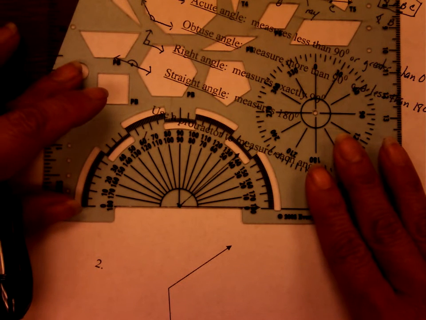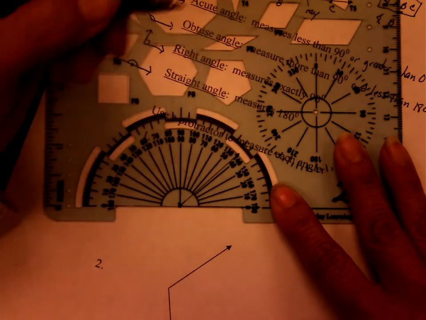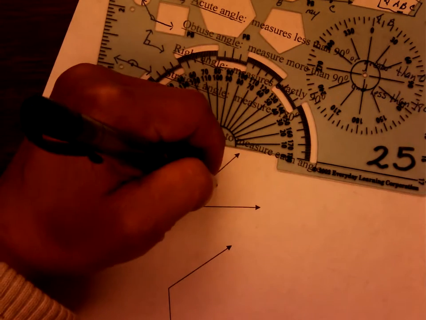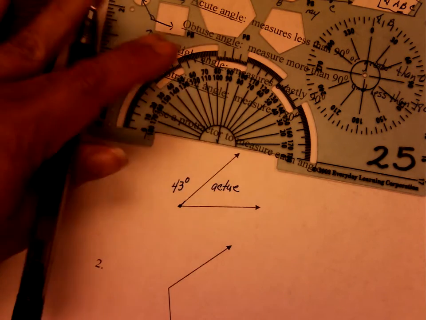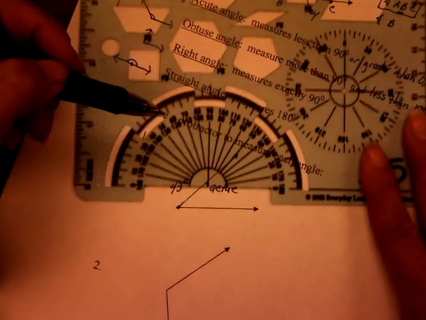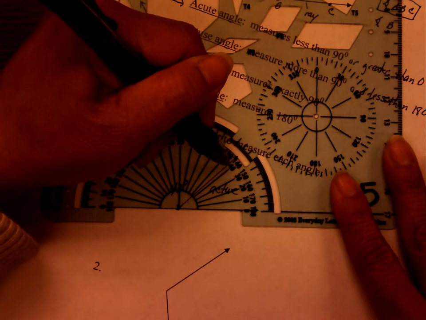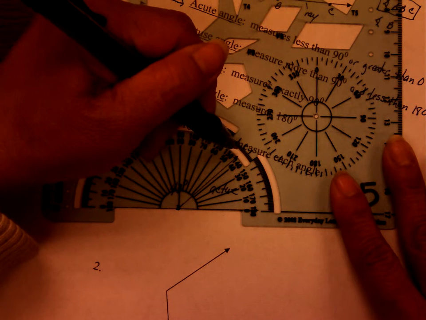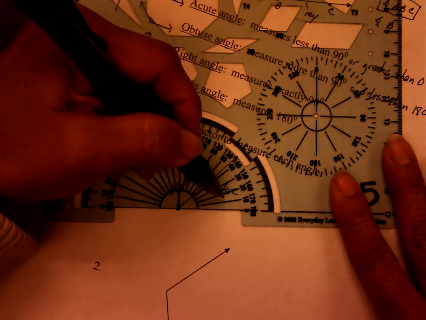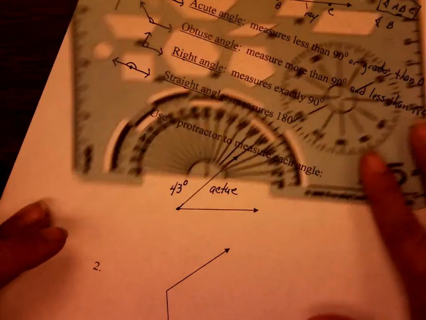So line that up, and I get about, let's see, 43 degrees. So this is 43 degrees. The other thing you need to know is that this is an acute angle. On a protractor, you will see there are two numbers. You have to look at this, and this is an acute angle. So when I measured 43 degrees, you'll notice there are two readings. I could have picked 43 degrees or 37 degrees. You have to know that this is an acute angle, so it's less than 90 degrees, so you have to pick the number that is smaller, the 43 degrees.